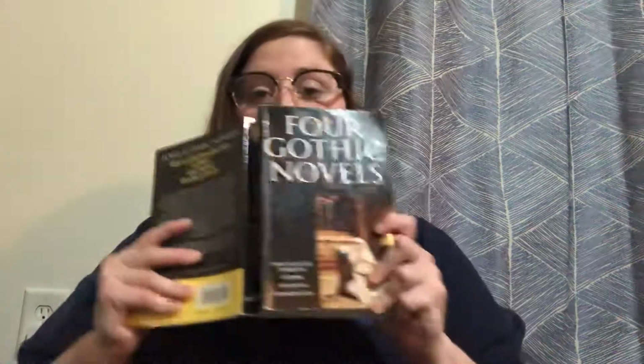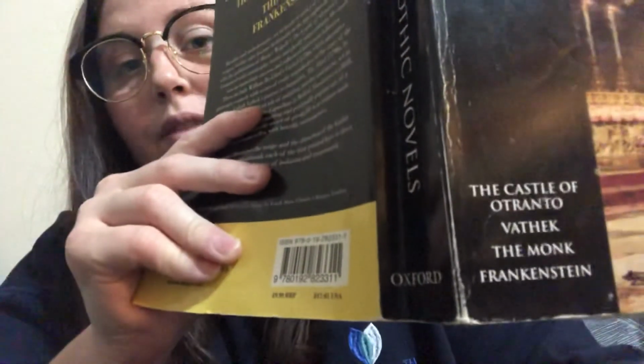So I've got my book. This is where I've been reading Frankenstein right here for Gothic novels. And I've got my sparkling water and I'm ready to start reading.